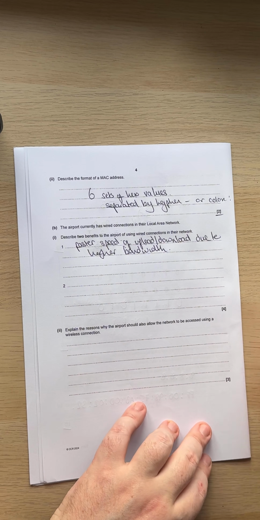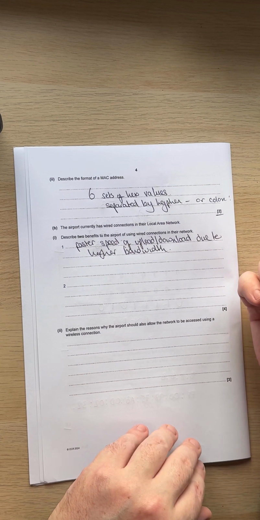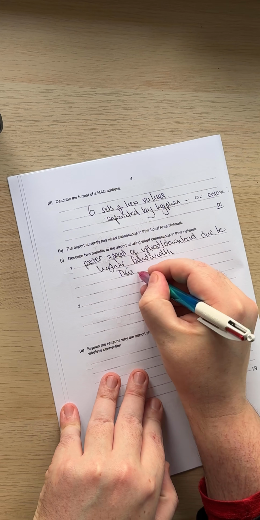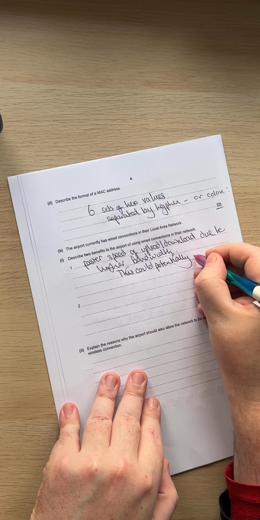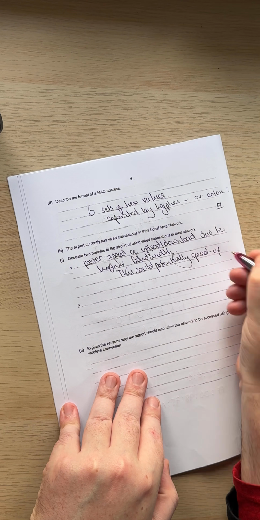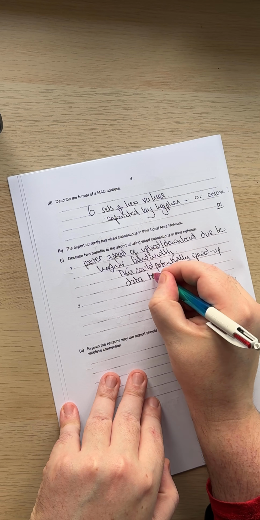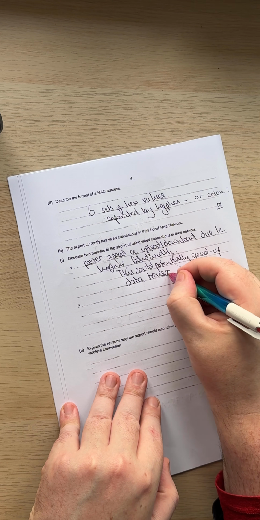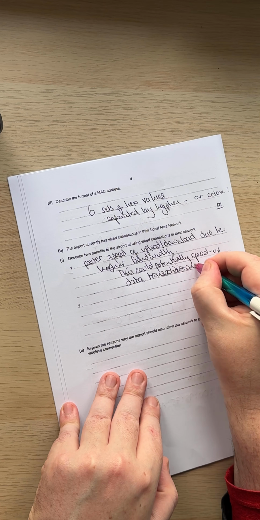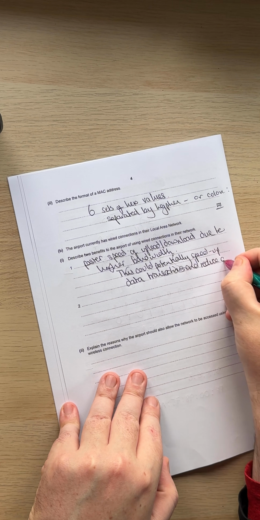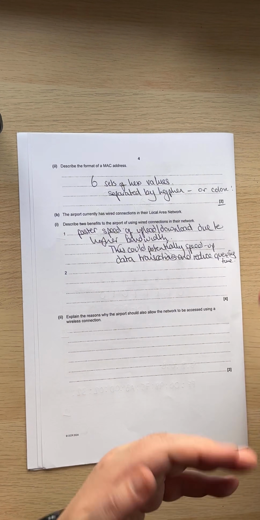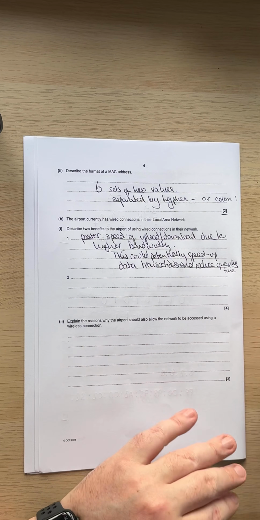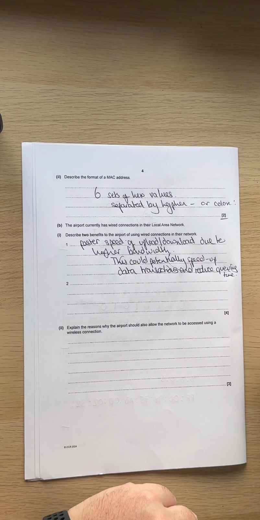How many marks is this? 4 marks. So what benefit would that have on the airport? This could potentially speed up data transactions and reduce queuing or waiting time. Okay, so they can process their customers or their baggage or their purchases in the duty-free faster. What else?